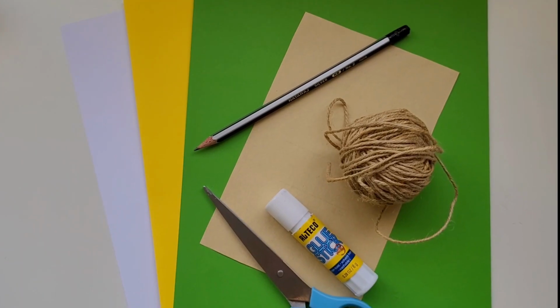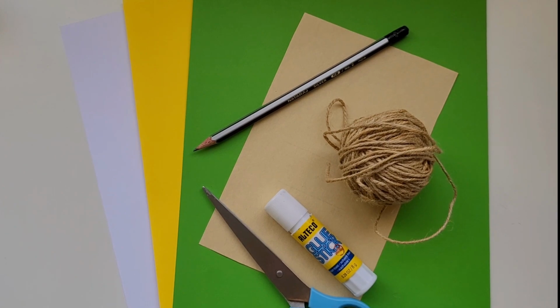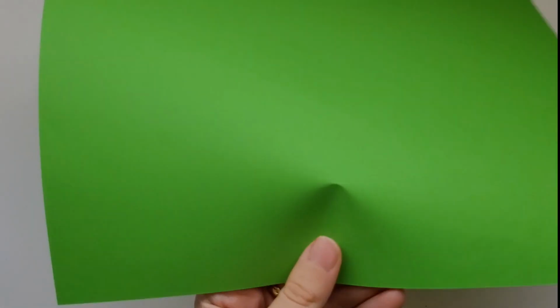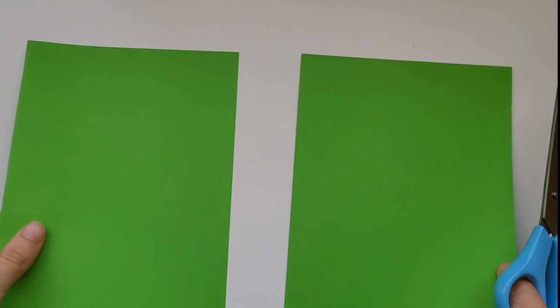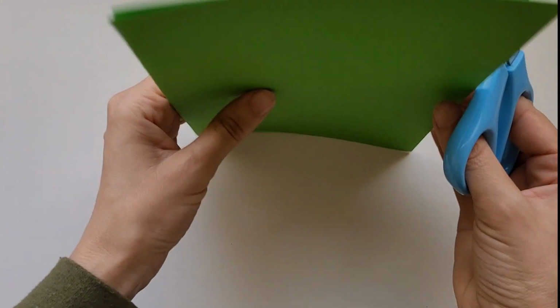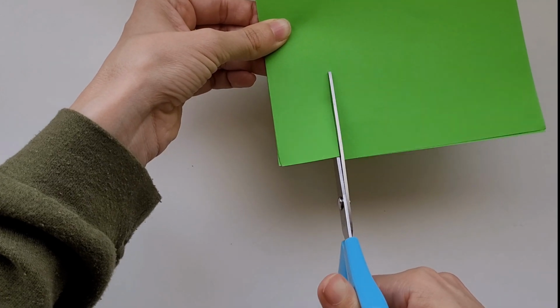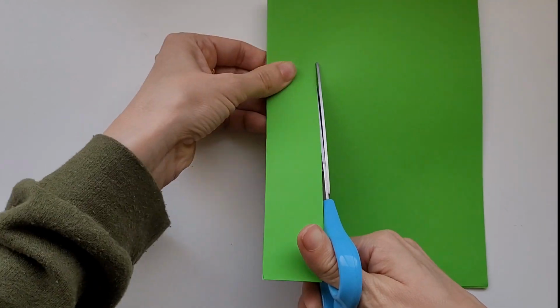Today we're going to make a craft for the letter N. We are going to make a nest. We're going to start out with a piece of green paper. I'm going to cut it in half and then use both halves because I am making two Ns.